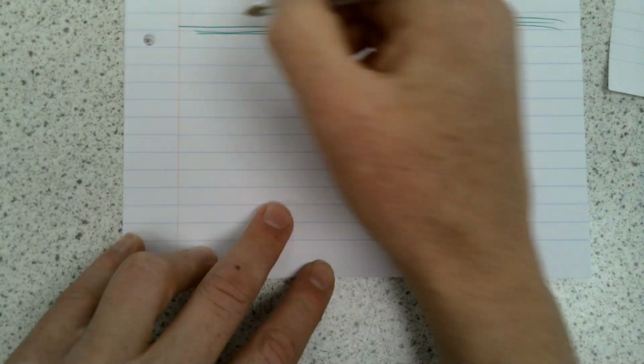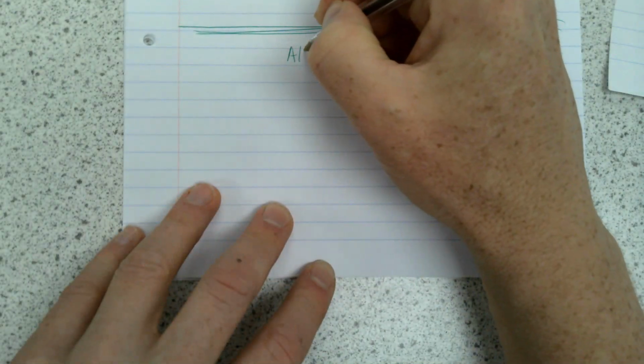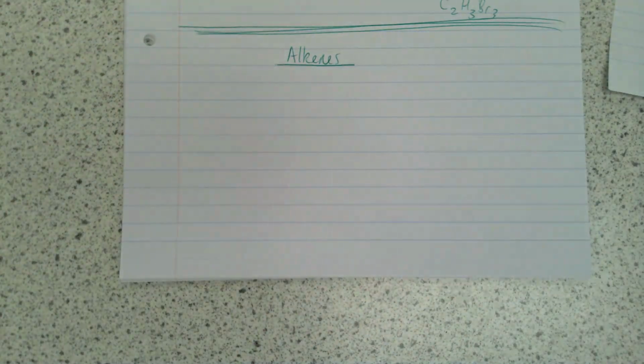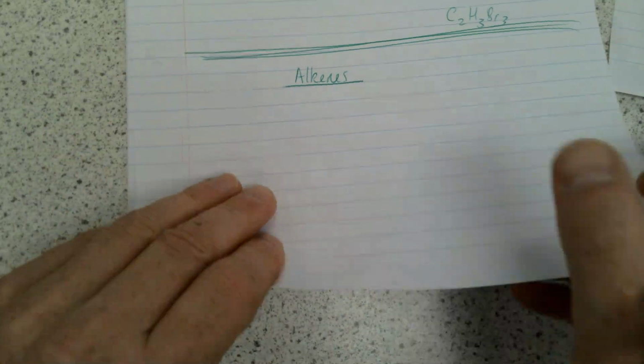Right. Alkenes. Let's spend some time on alkenes now. I'm going to cover all of it, but most of you did GCSE triple, and you therefore will know everything that I'm going to talk about, and you just need to know it.